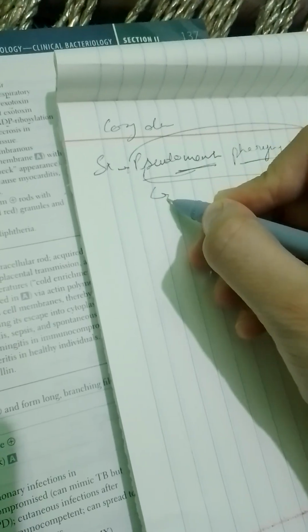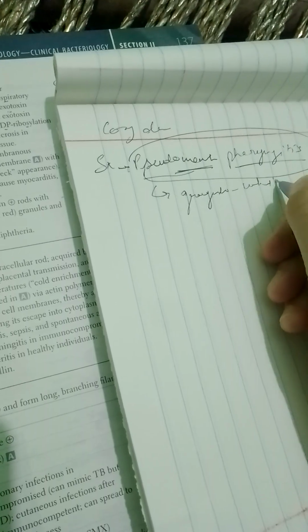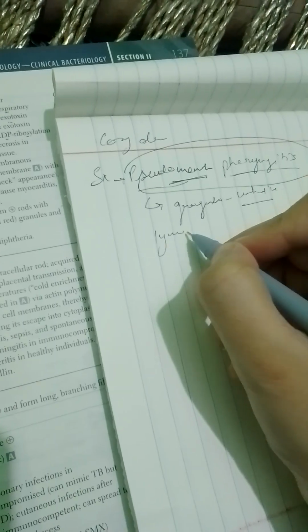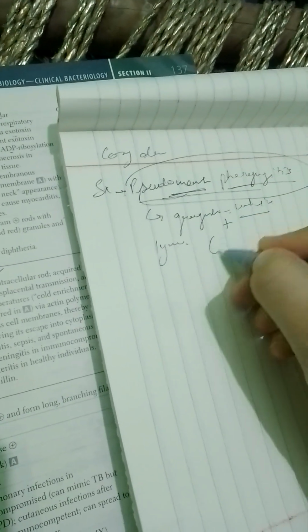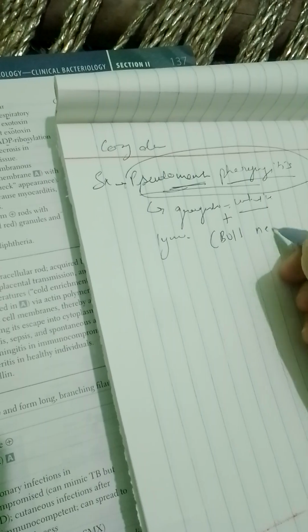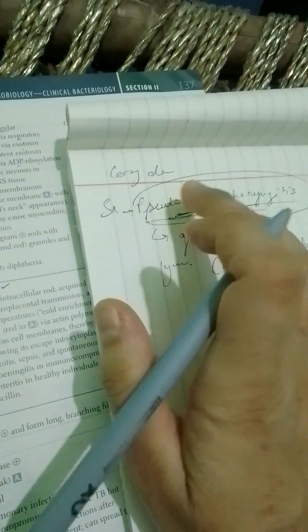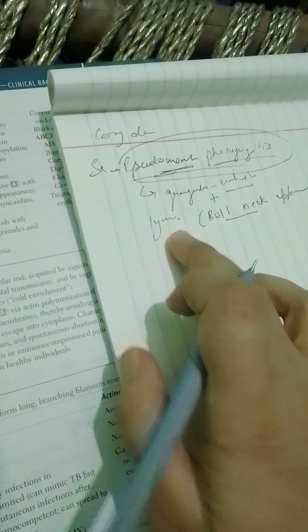What exactly is this? It is a membrane which looks grayish white in color. What else? With this there will be lymphadenopathy also, the lymph nodes will get swollen. So the patient presents with this membrane, plus a bull neck appearance, meaning the neck is bulging just like a bull. These two features are the presentation of Corynebacterium diphtheriae, which you should know. And why is there a bull neck? It is because of lymphadenopathy.